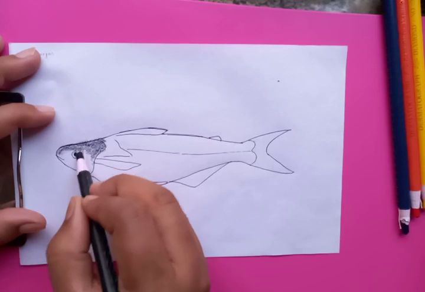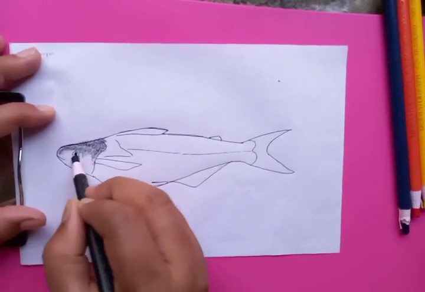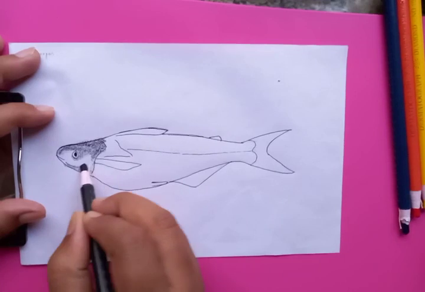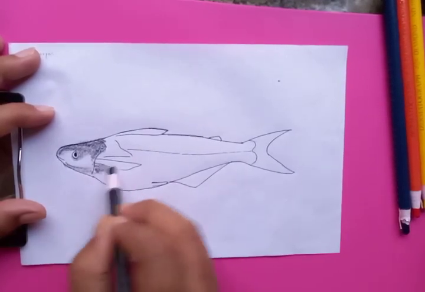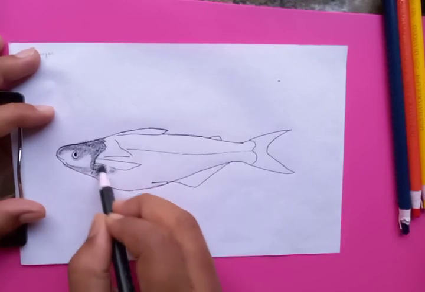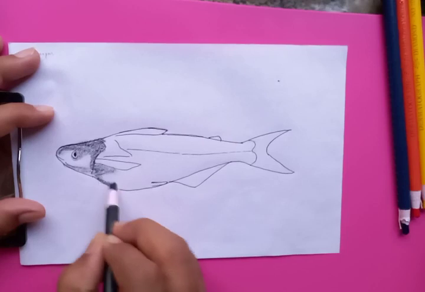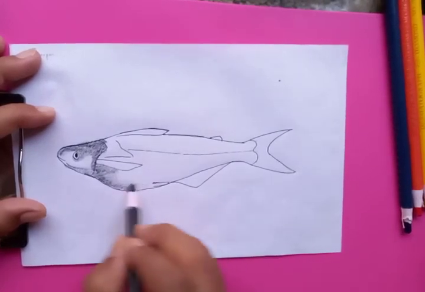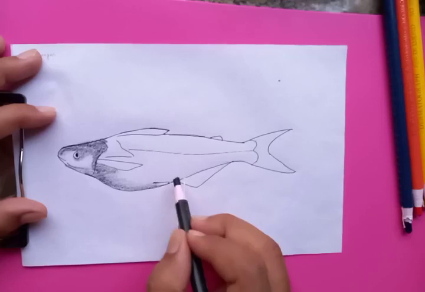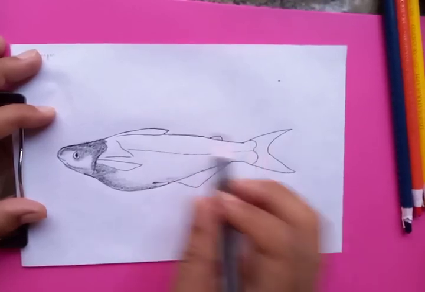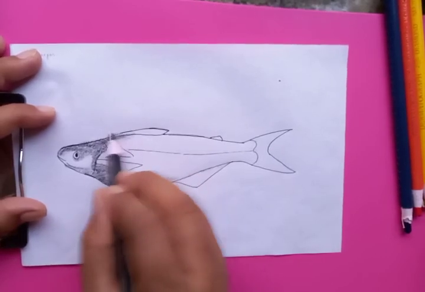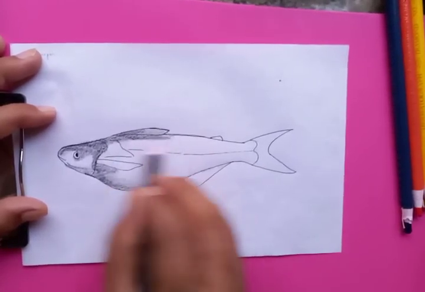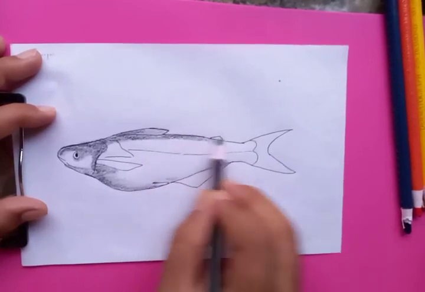And this is on the head portion. All right, okay. On the back you can see the dark deep color of the fish.